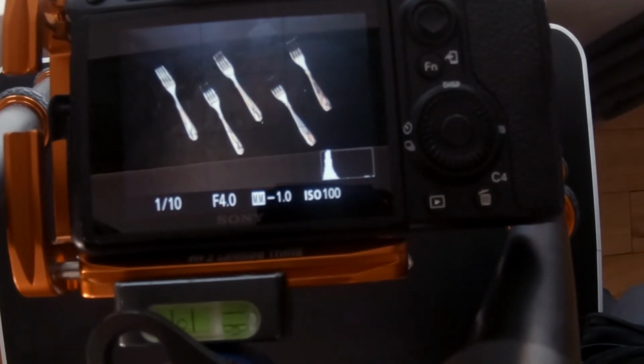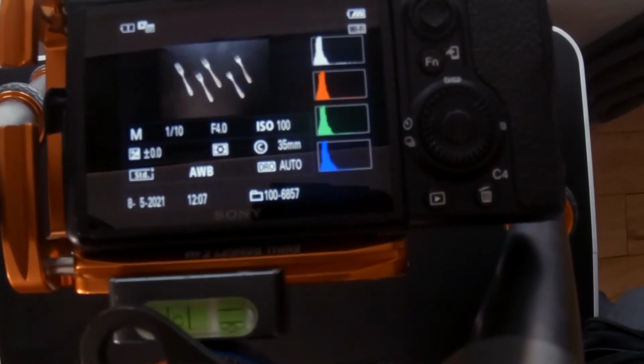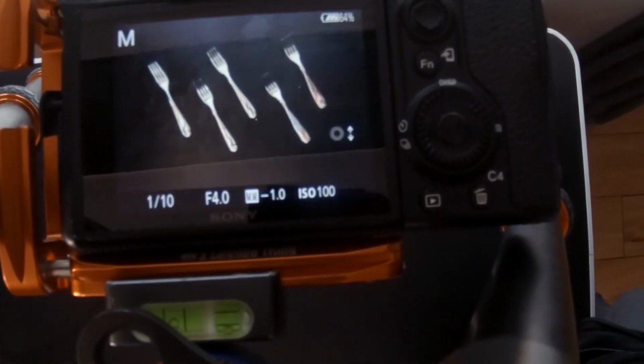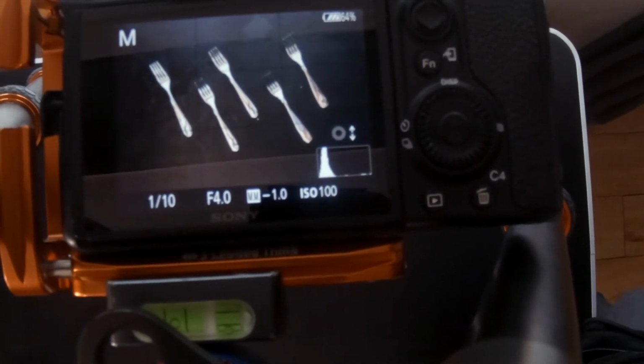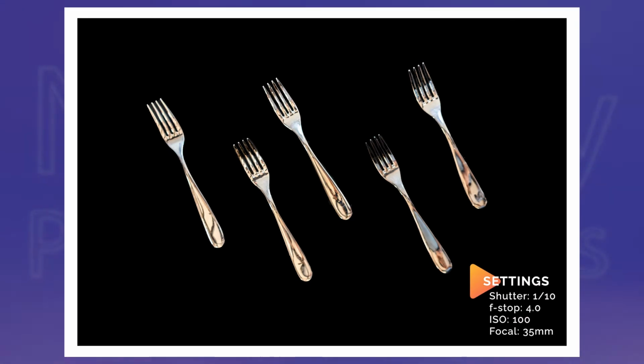So I'm going to take that shot. I've got it on a 2-second timer. If you don't know how to set that, then take a look at my playlists on getting to know your camera. And there's our final shot. So I'll have a play with a couple of other ideas.